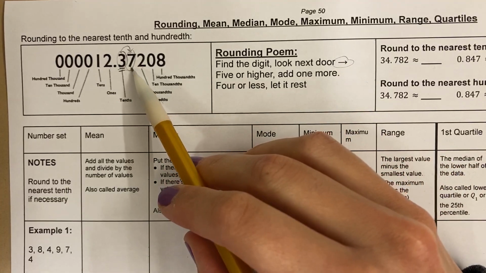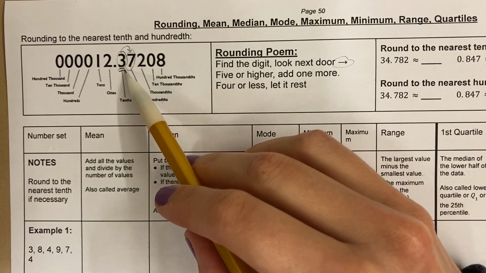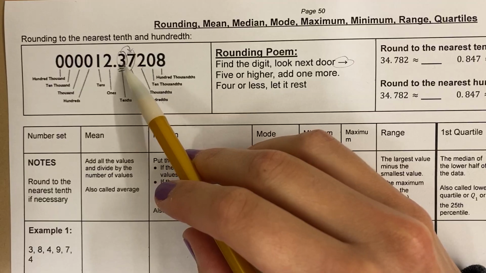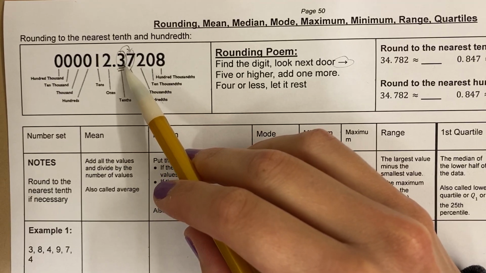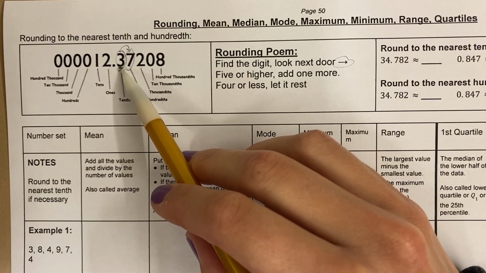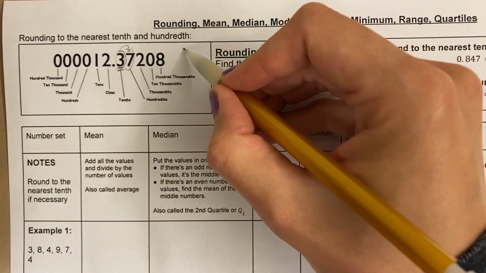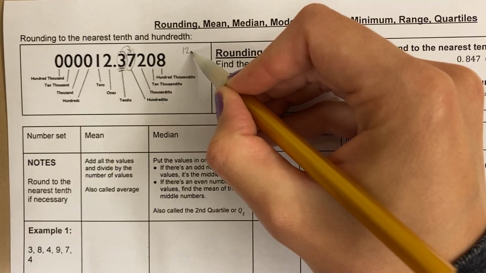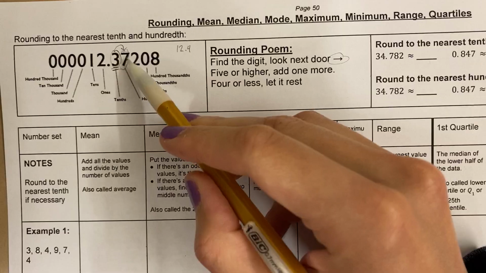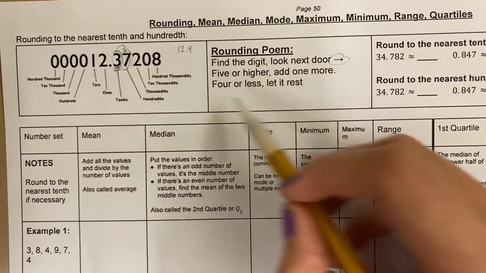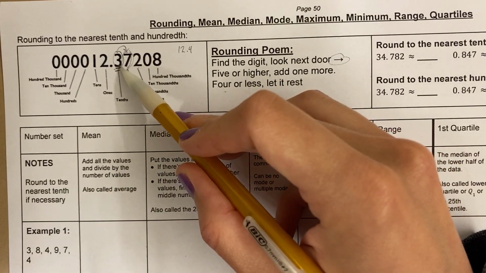And then if this number is 5 or higher, you round up. So like this 37 would become 40 basically, right? So this 3 would become a 4. So in this case, if I were to round this to the nearest tenth, that would be 12, let's just call it 12.4, right? Now, if this was a number that was 4 or less, I would round it down. I would keep it at 3.